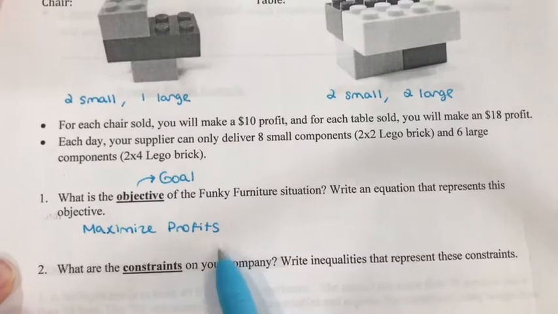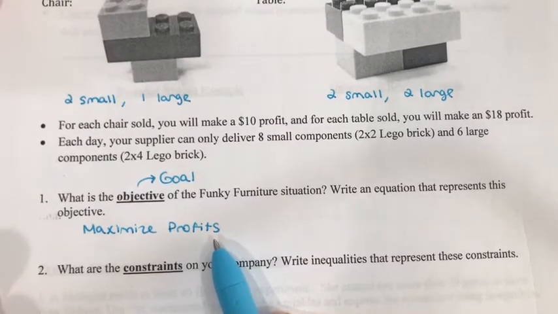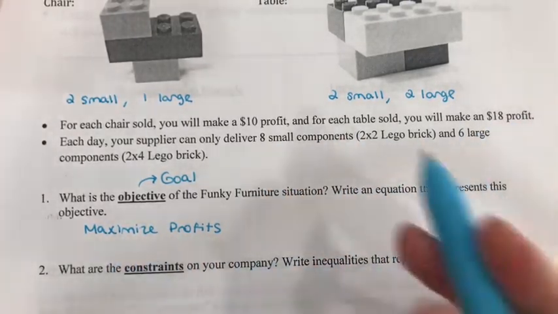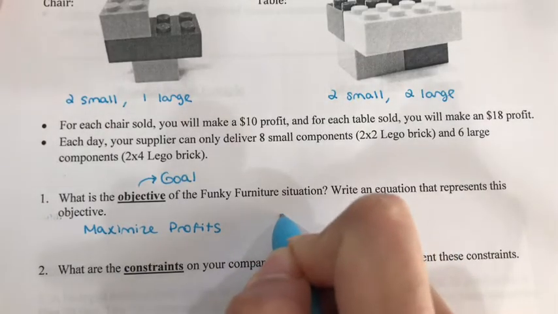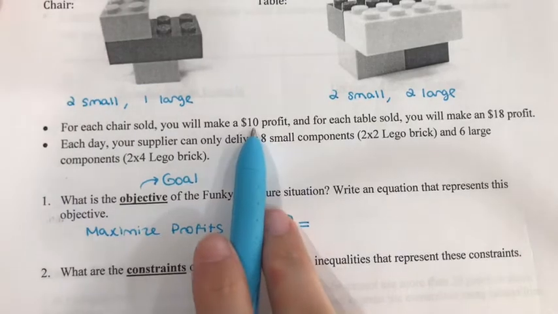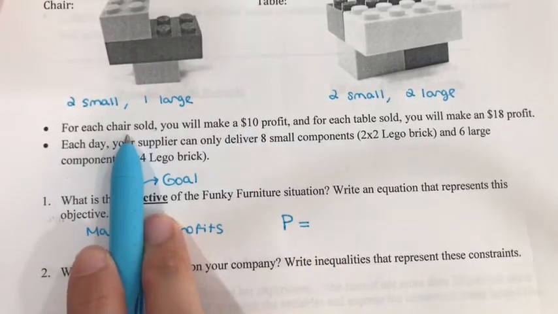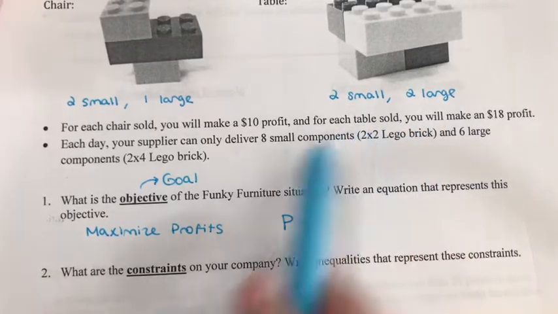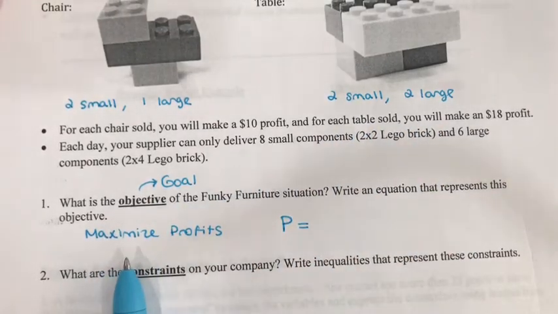If you're ever talking about profit, your goal is to make as much money as possible. If, for example, you're ever talking about costs, well, costs you'd hope to minimize, right? But in this case, we're talking about profit, so we know we're maximizing. To figure out the profit that we're going to make, I'm going to call it P equals. We know that it's $10 for each chair and $18 for each table. So those are going to be our variables.